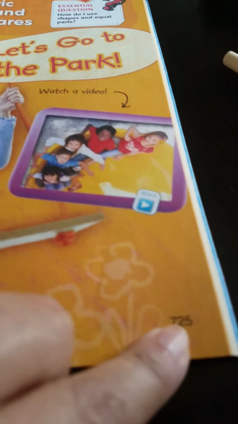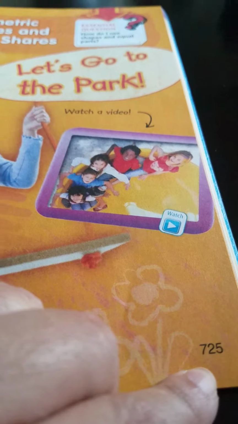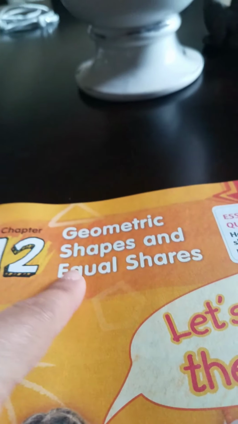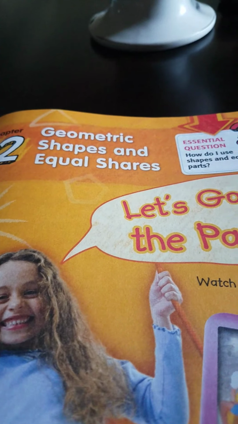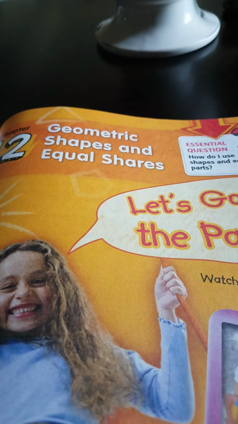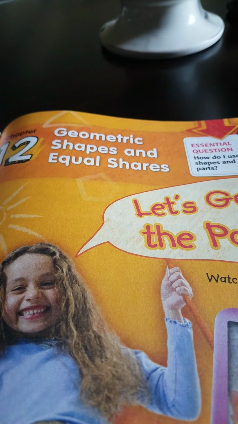We're starting a new chapter. We're going to jump to chapter 12, which starts on page 725. So we're going to do geometric shapes and equal shares. We did just skip time and measurement in the book, and we may go back to that at the end, but right now this is the most important one I want you to get to.